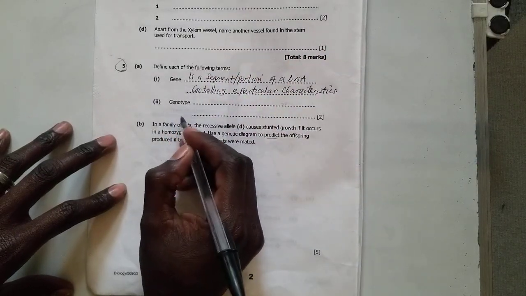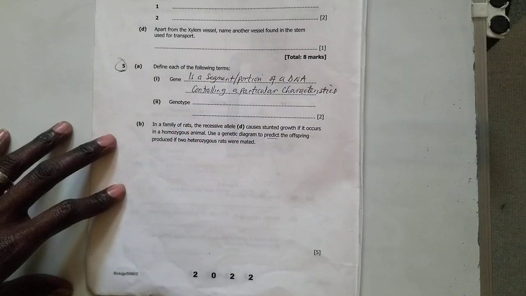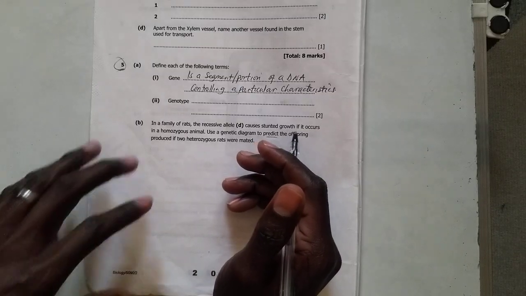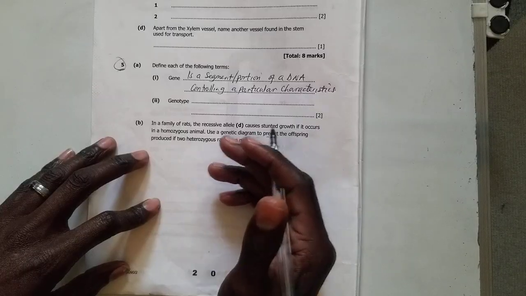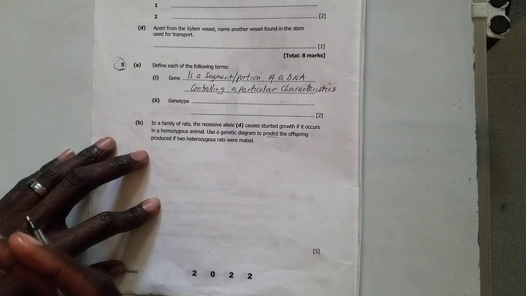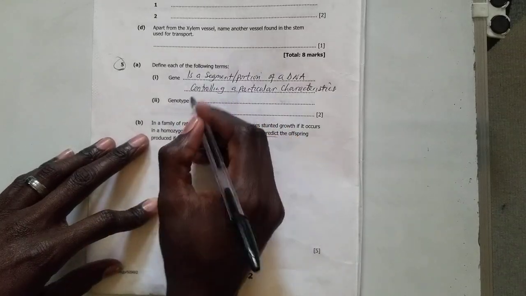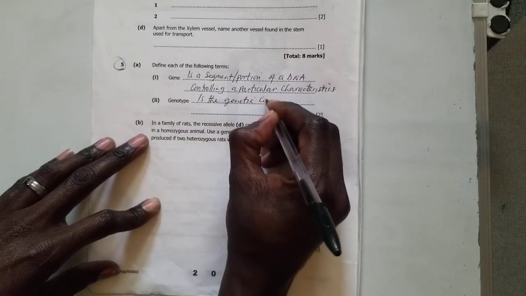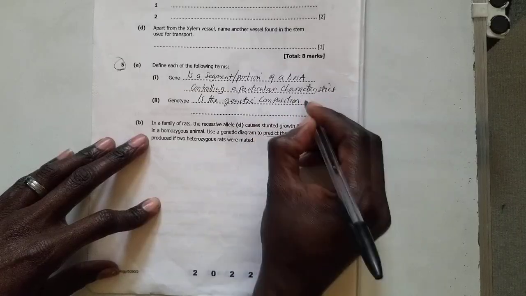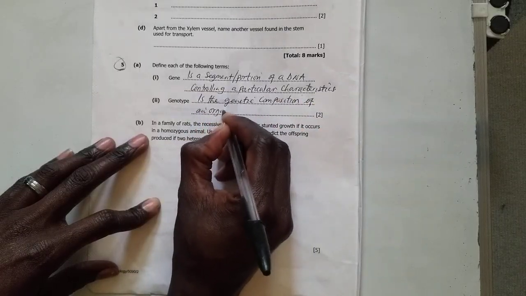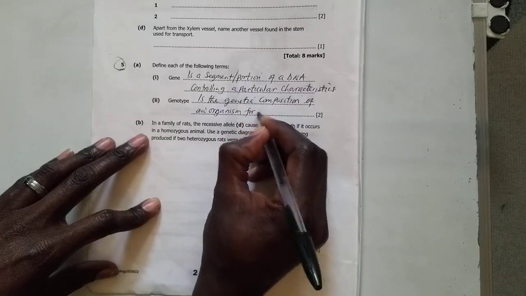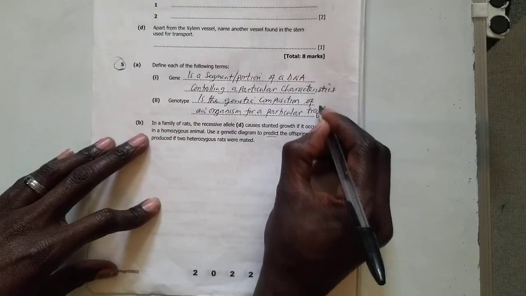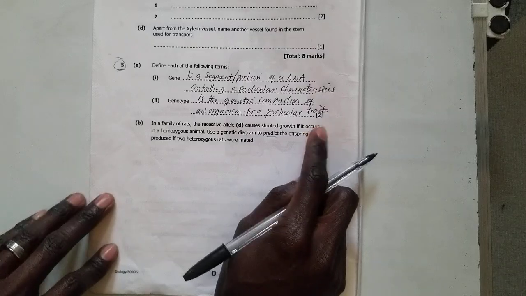What about when it comes to genotype? Genotype is simply the genetic composition of an organism for a particular trait. That's what we can say. So we can say genotype is the genetic composition of an organism for a particular trait or characteristic. So you can use the word trait or characteristic, there's no problem.